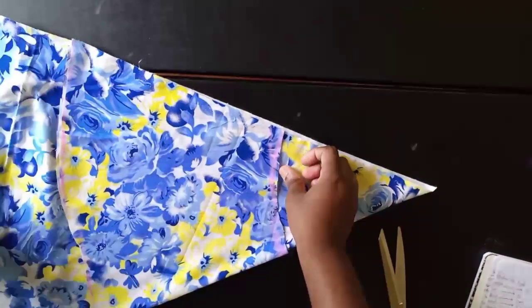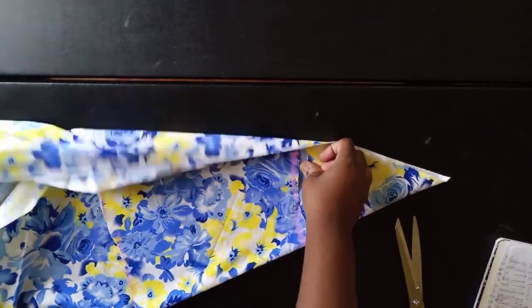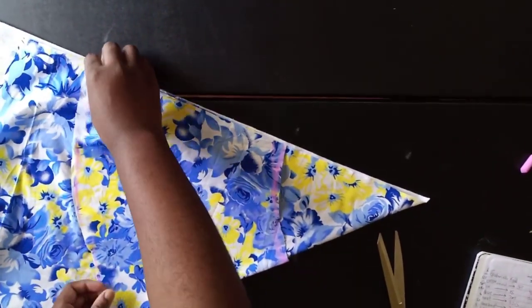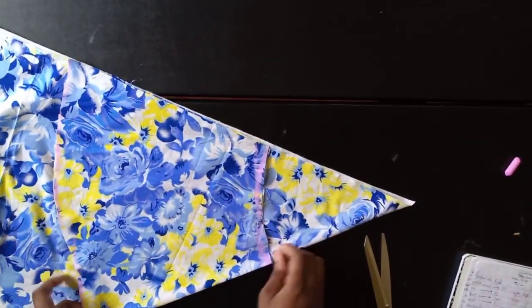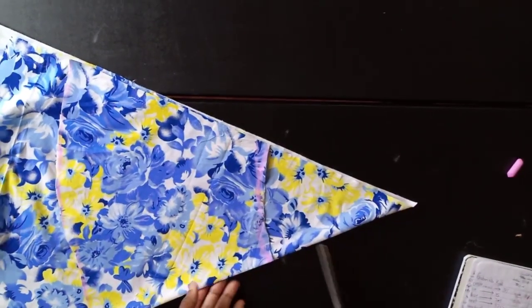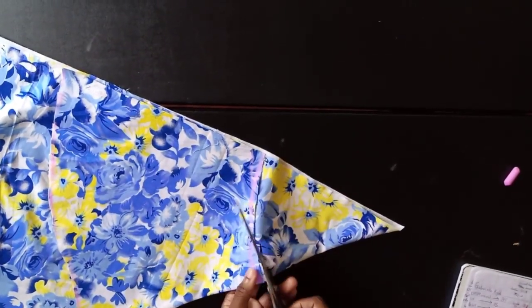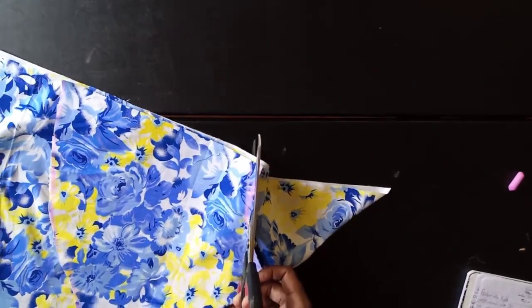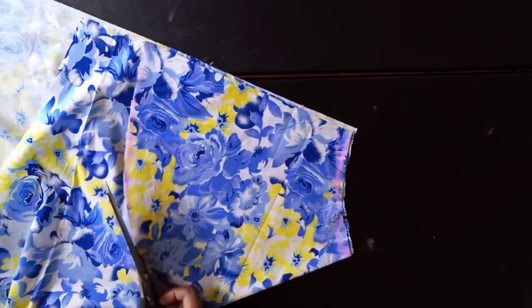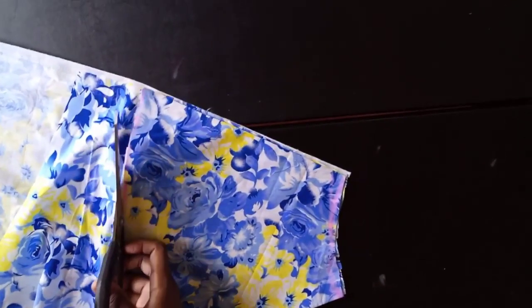So guys, now I'm trying to cut out the second sleeve here. I folded the fabric again. This is what it looks like at the moment. Now I'm going to trace it out. First cut the top part here, cut it out, and then the bottom. Now I have 2 sleeves.